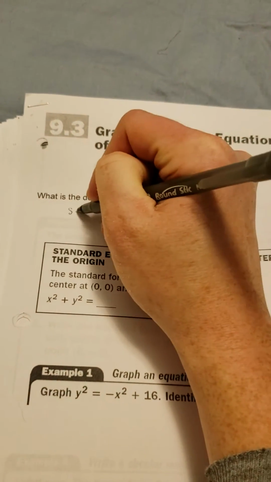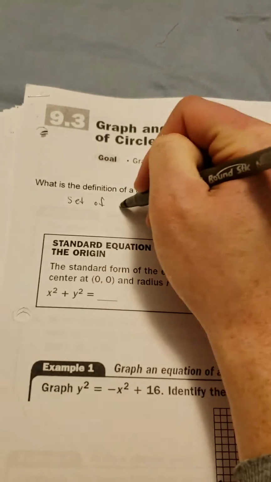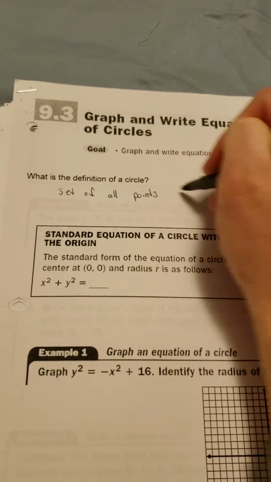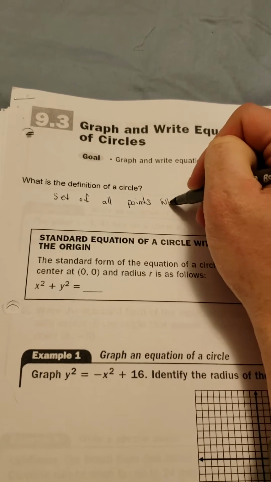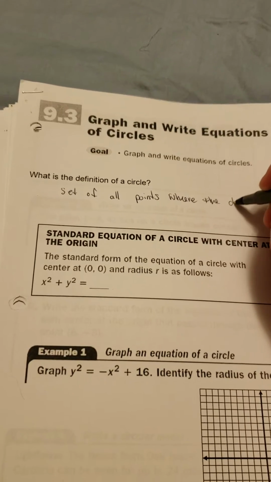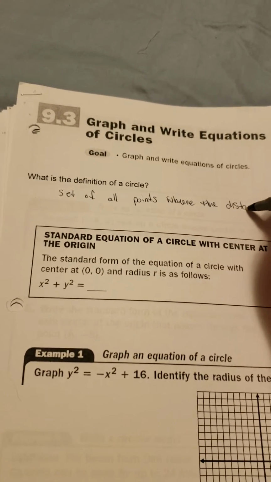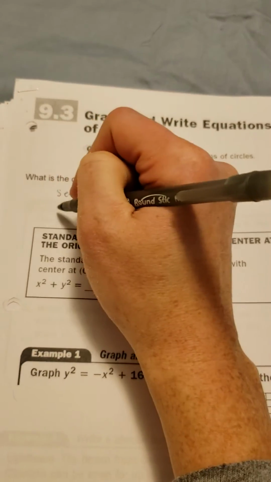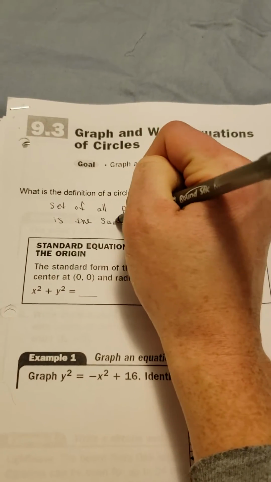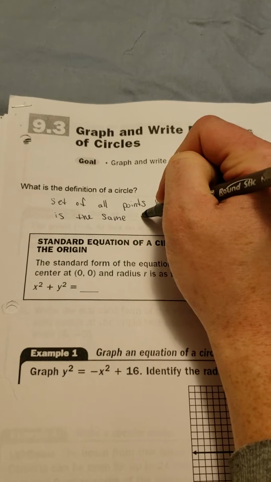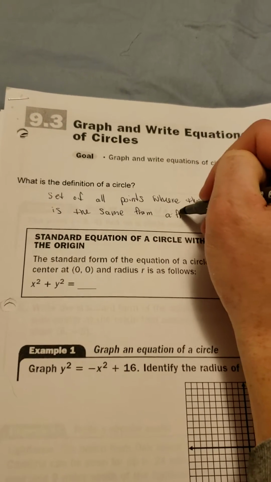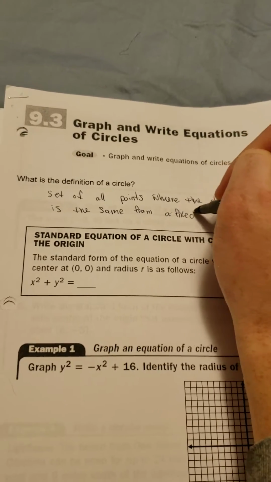It's a set of all points where the distance is the same from a fixed point called a center.